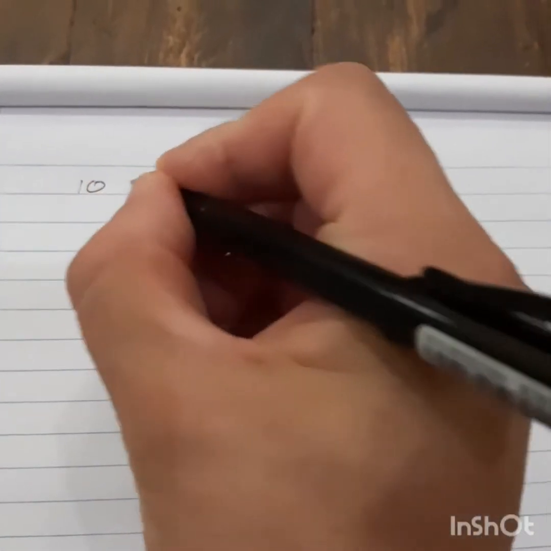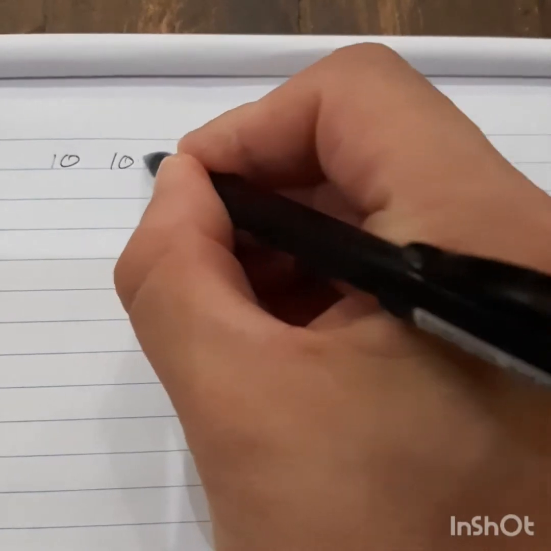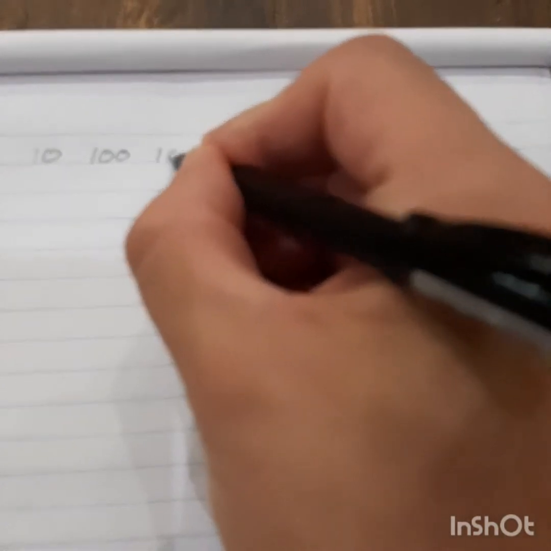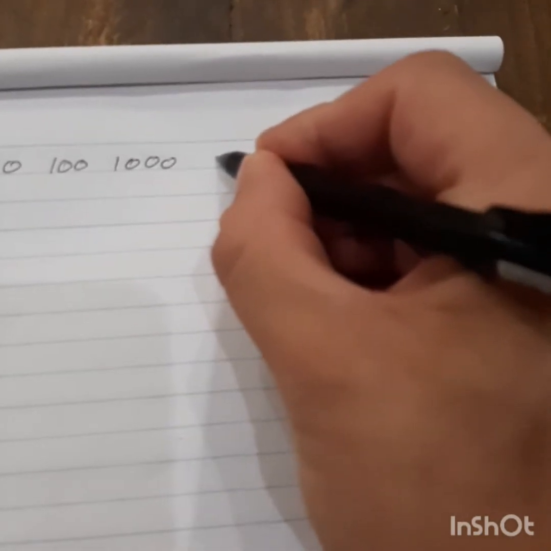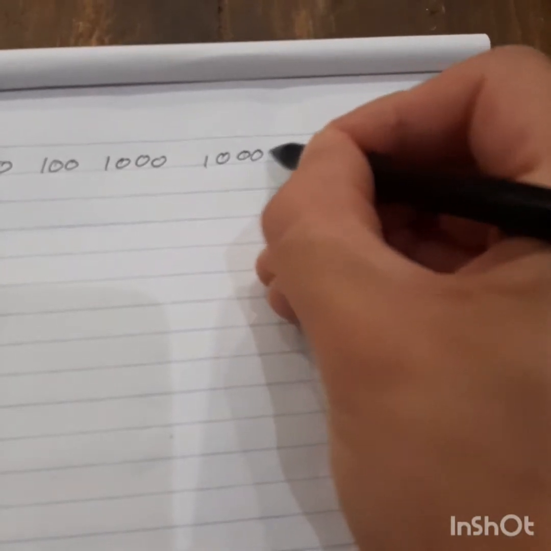Good day, grade 7. So today we're going to have a look at equivalent forms to do with decimal fractions. Let's dive into it. The first thing we need to remember is in decimal fractions, when they talk about to the power of 10, they are talking about your tens, your hundreds, your thousands, and your 10,000s.